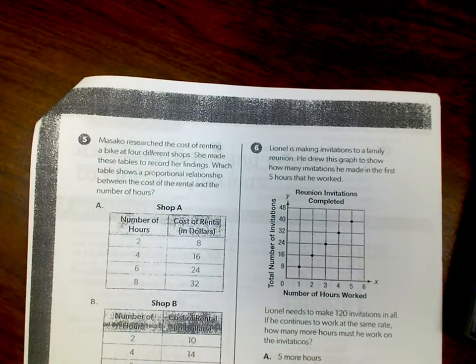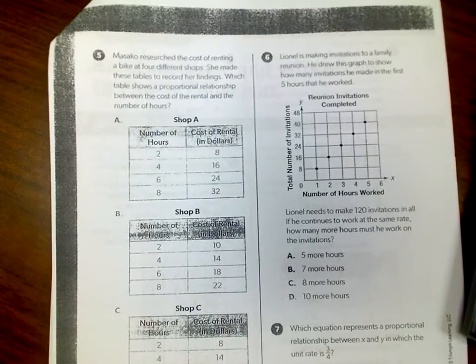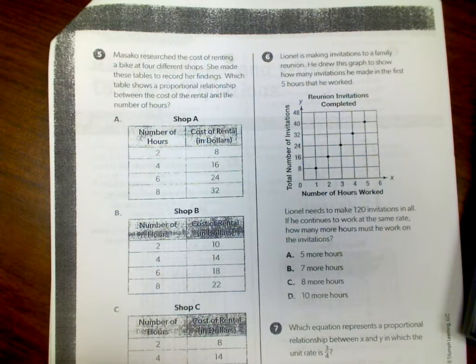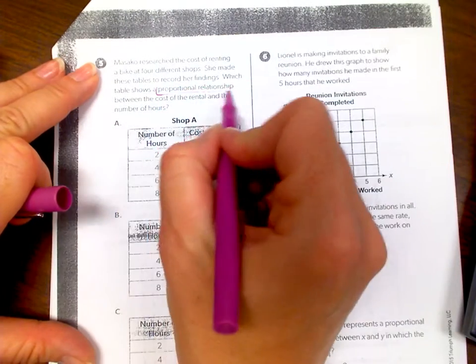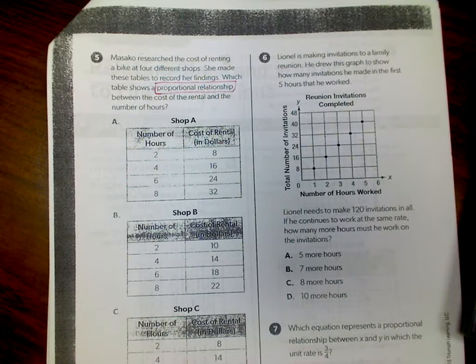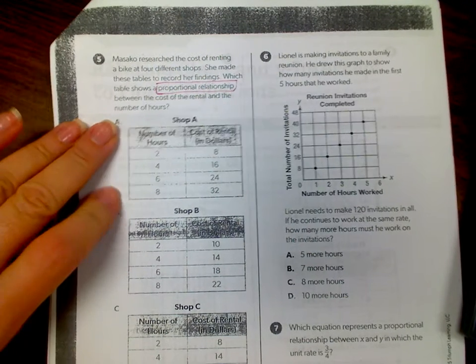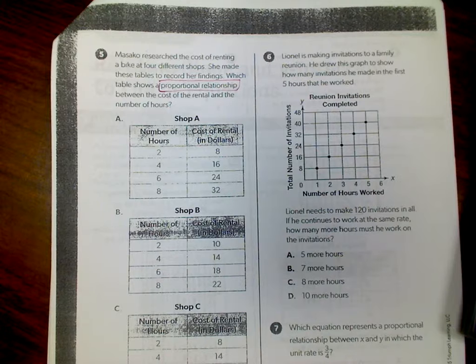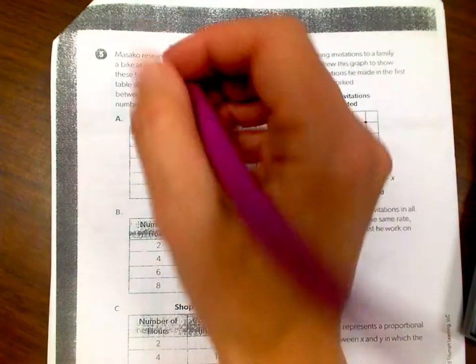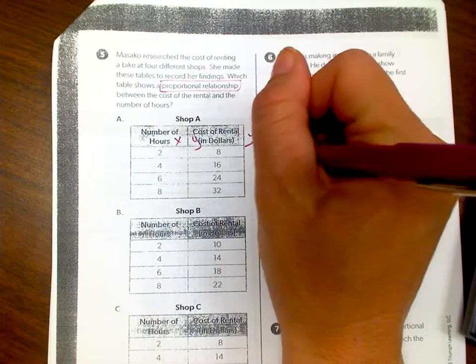Number 5. Masco researched the cost of renting a bike at 4 different shops. She made these tables to record her findings. Which table shows a proportional relationship, they all got to equal unit rates, between the cost of the rental and the number of hours? So again, we're going to just simply go and find the unit rate on each table. Unit rate, you're going to simply divide x, y, so it's going to be y over x.